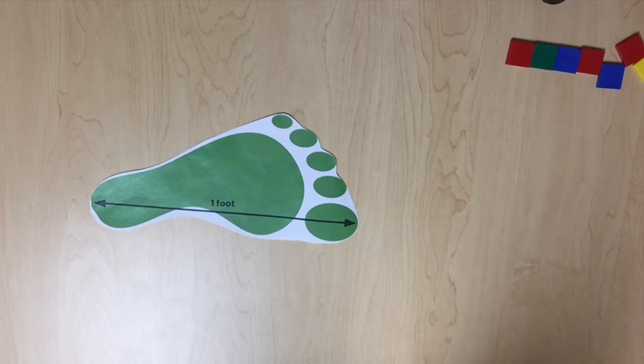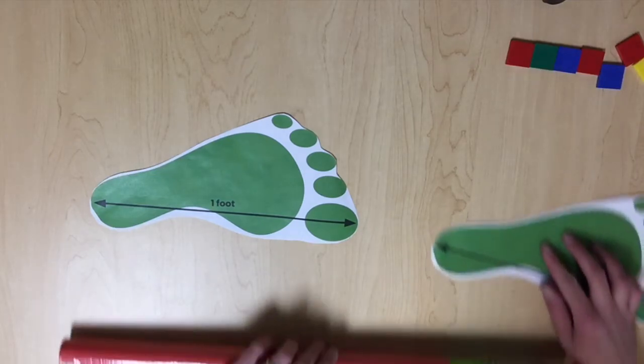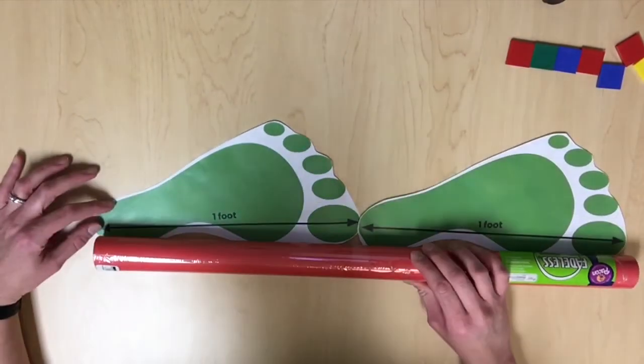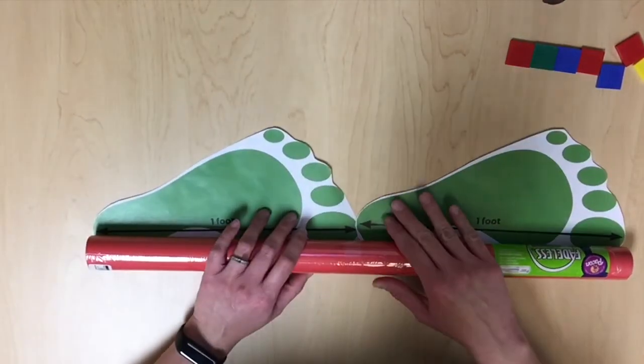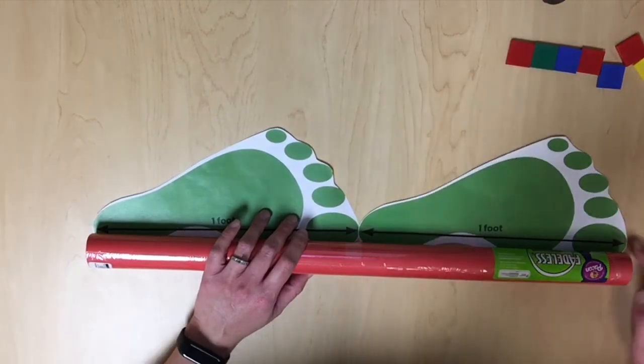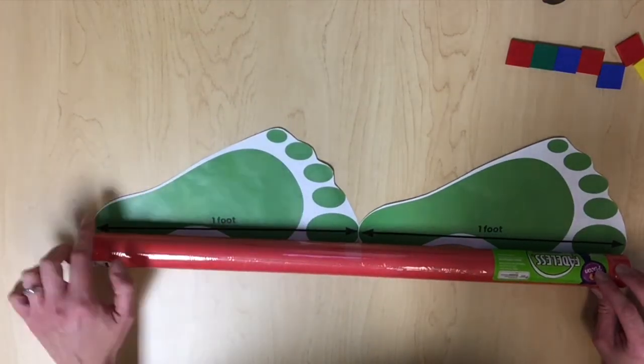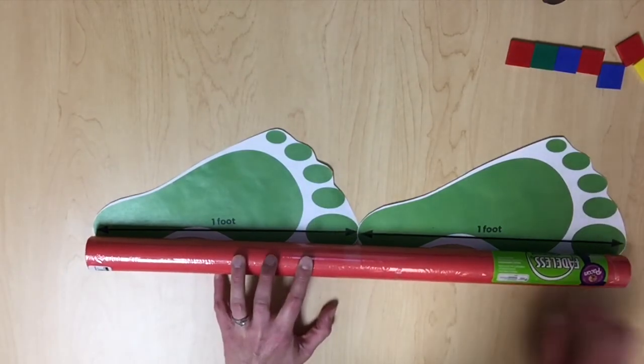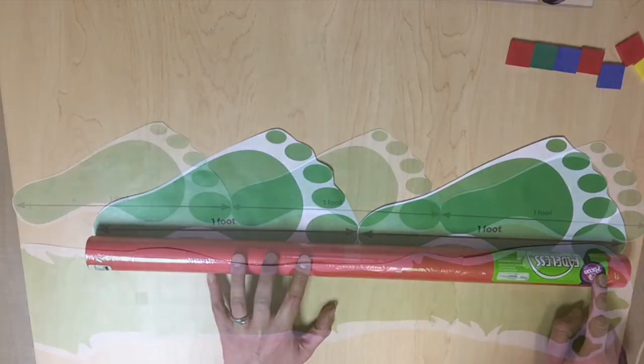If the object falls less than halfway along the edge of the last monster foot, it is not counted. If the object falls more than halfway along the edge of the last monster foot, it is counted. Here's an example. To measure the length of this roll of paper, 2 monster feet are lined up end to end, and the length of the paper is 2 feet.